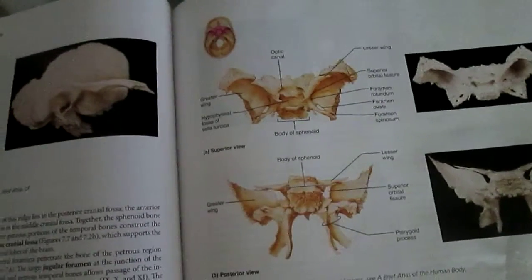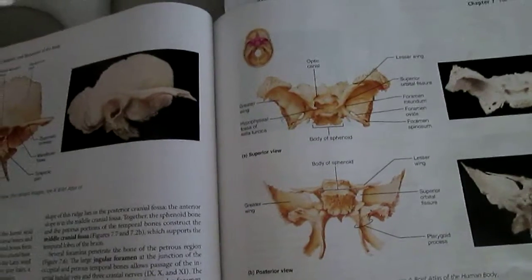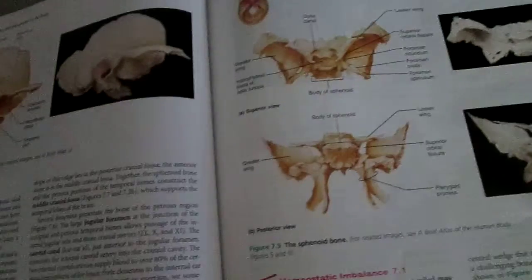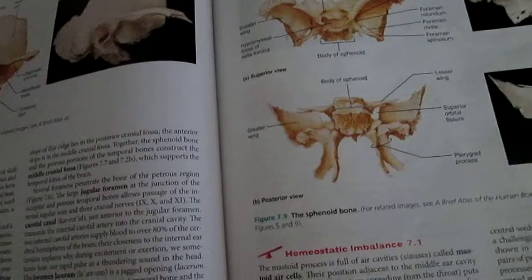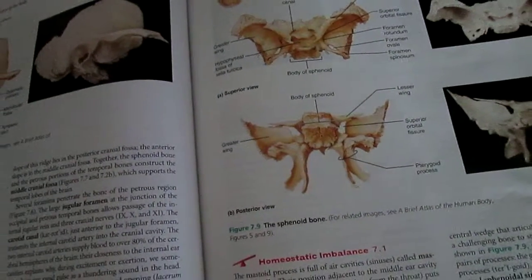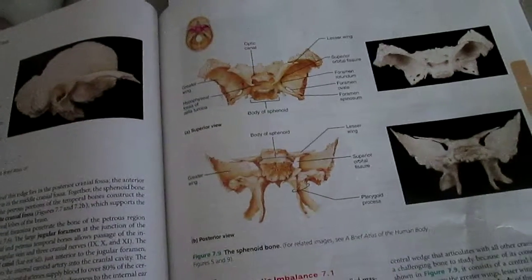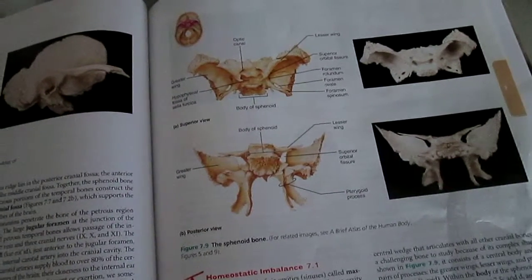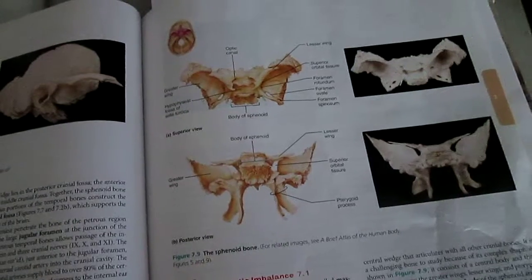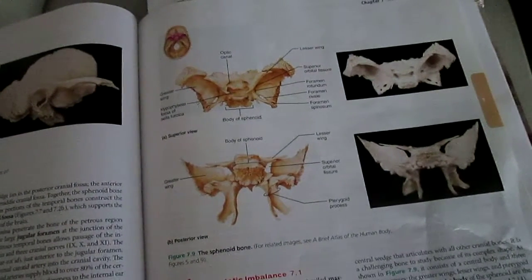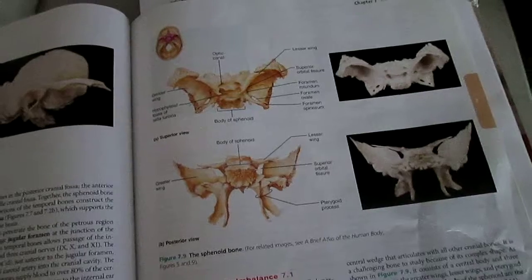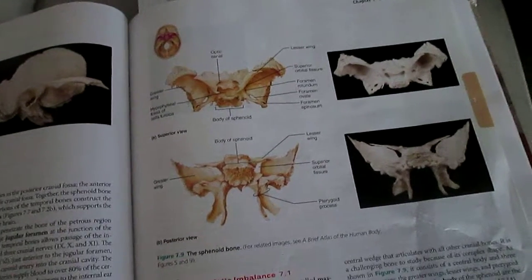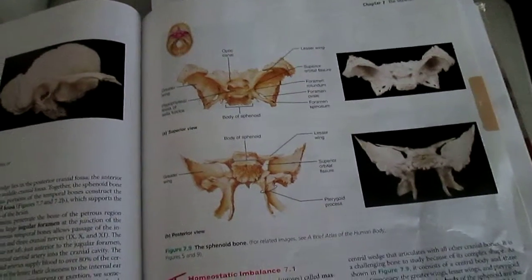This is an excellent picture of the sphenoid, and in the textbook it shows both your superior view and your posterior view. The internal view: the superior orbital fissure. The question here is what passes through this opening. It allows for cranial nerves 3, 4, and 6 to enter the orbits of the eye. These control the eye movements. That would be for the external view.